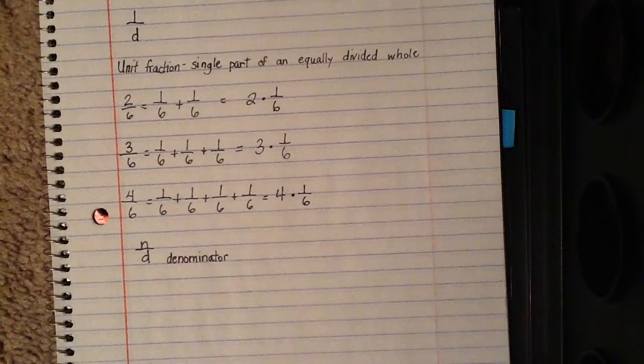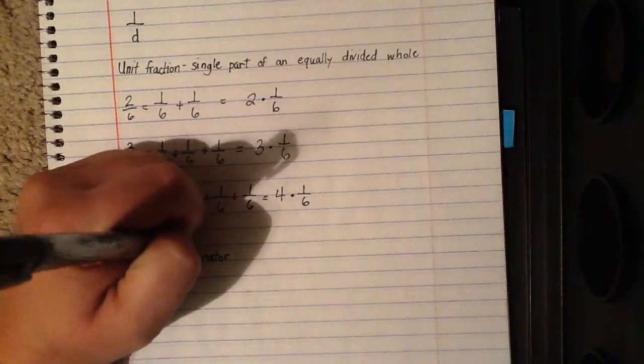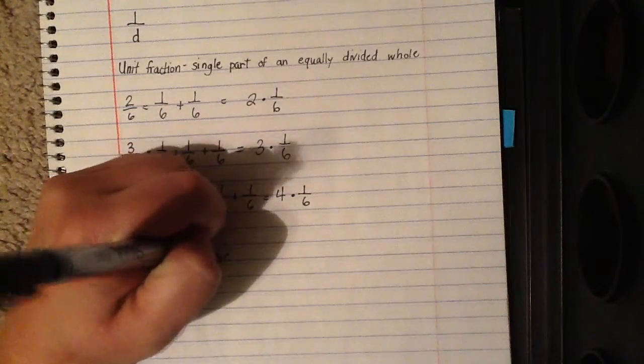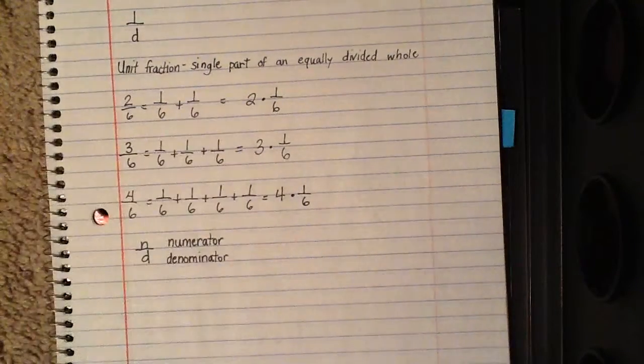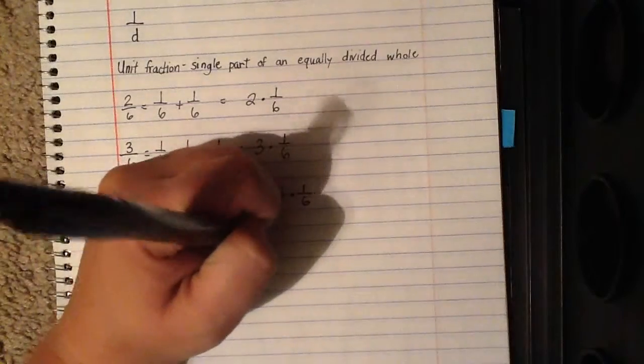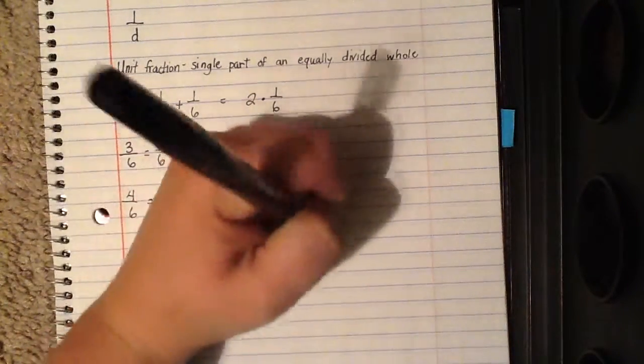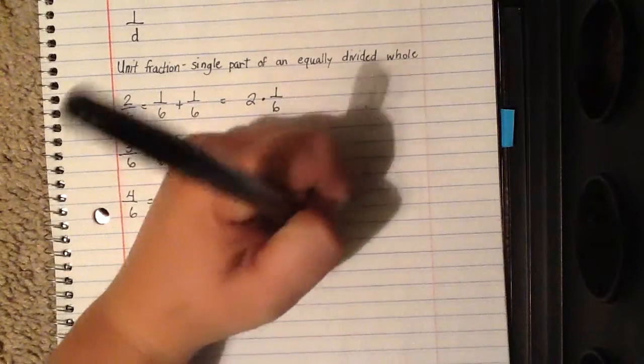The n stands for the numerator, the part of the fraction that we call the numerator. The numerator stands for the number of unit fractions.